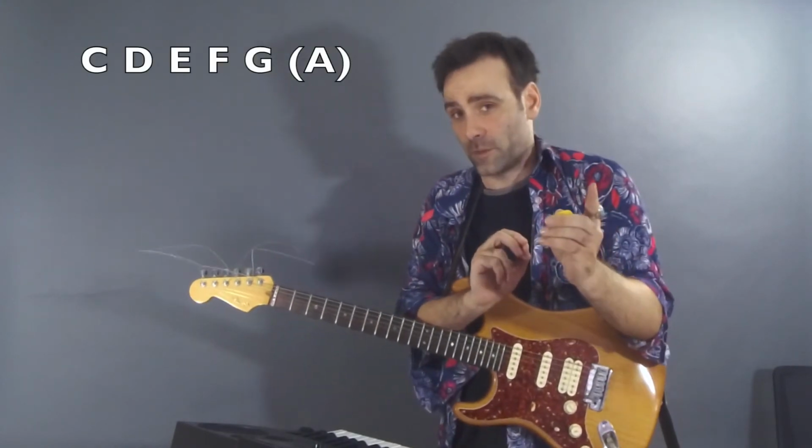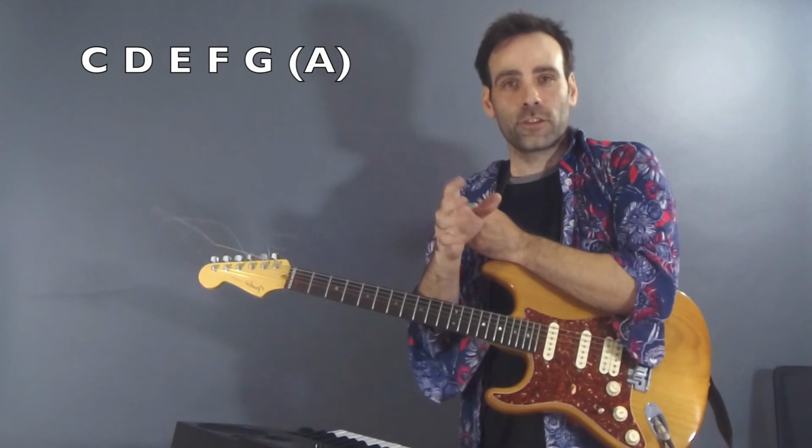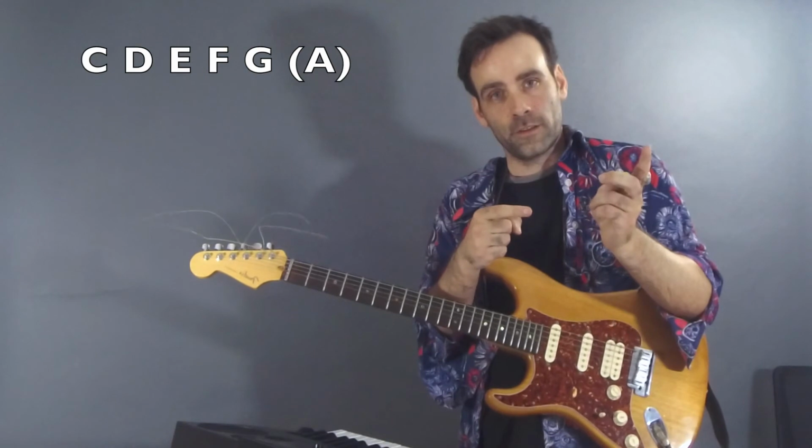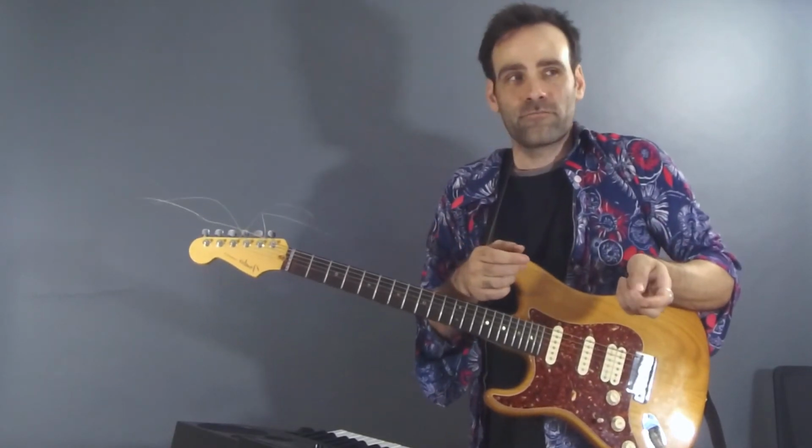Alright, cool. Our last one is, in fact, the natural minor, which is the 6th step of the scale. So this is where the connection comes in between the major and the relative minor, because now we're playing in a minor key, which is the exact mirror image of the major. So the 6th step of the scale is your key to knowing what the relative minor is to any major key. So in this instance, where we're playing all in C, we're going to be looking at our minor as being in A.